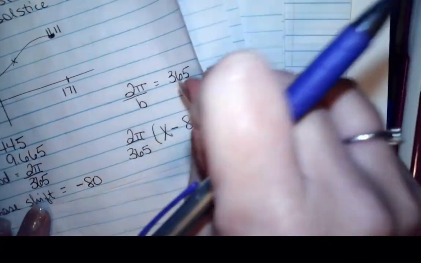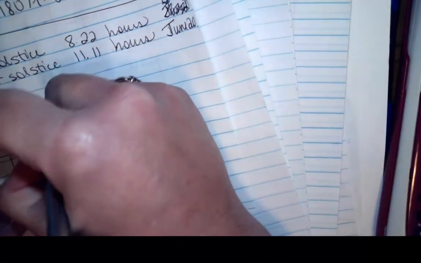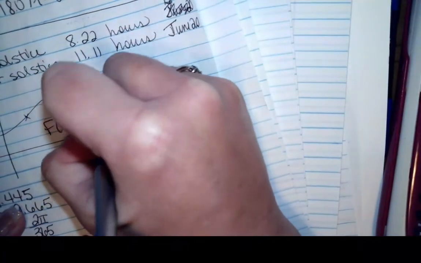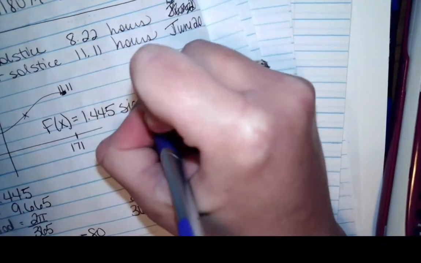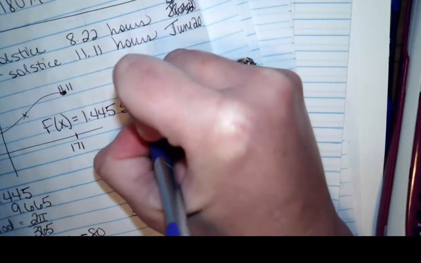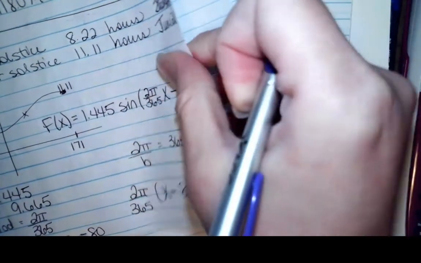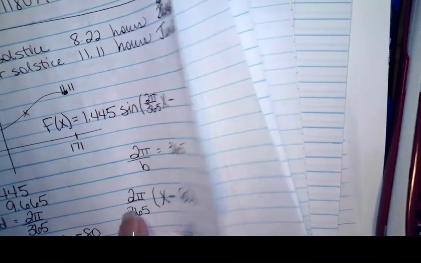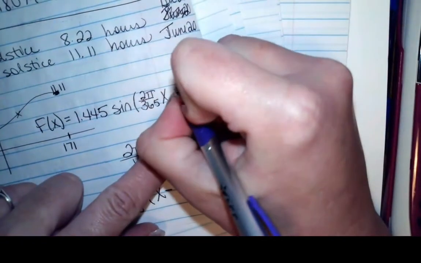Okay, so my final answer is that my function is going to be an amplitude of 1.445 times the sine of 2 pi over 365 on x minus, and then I have distributed this, and I get 32/73.